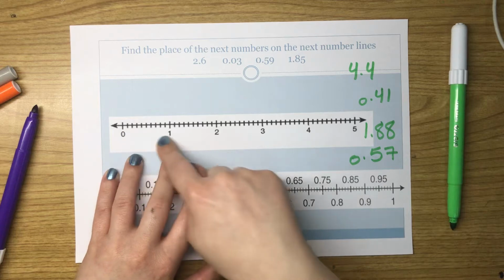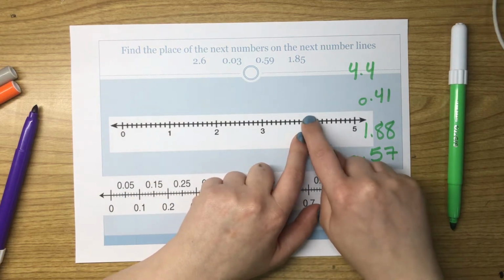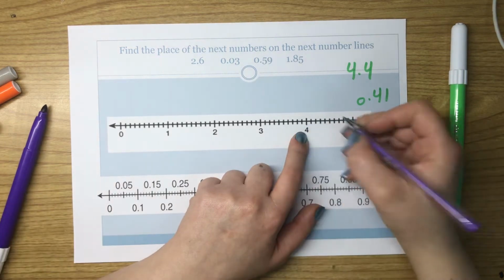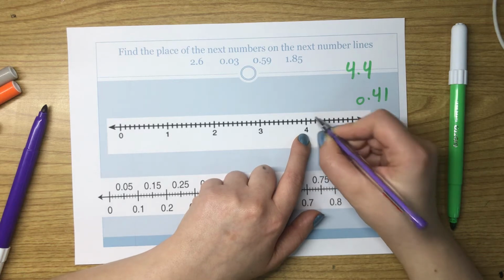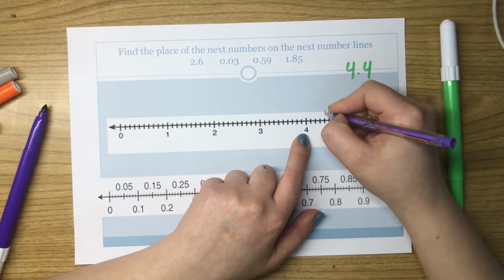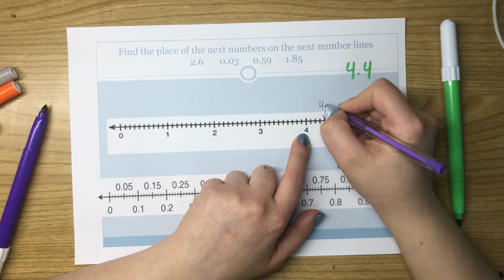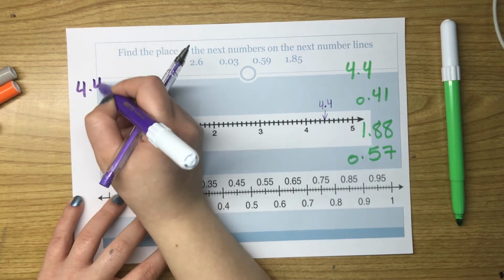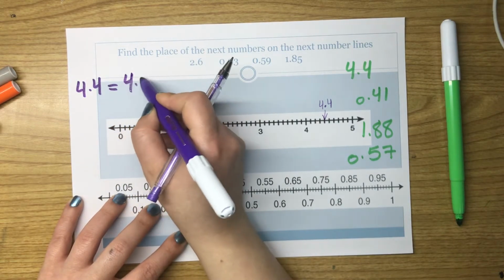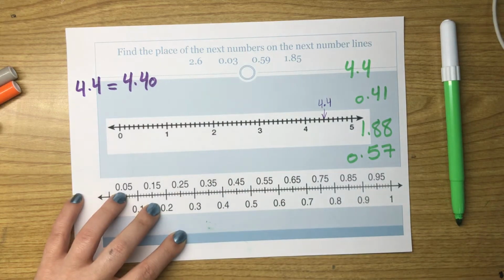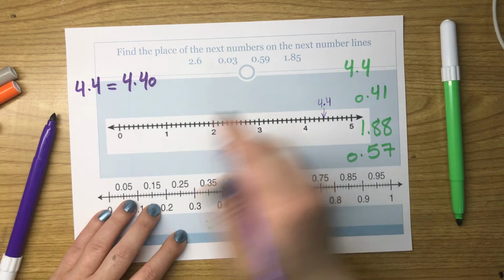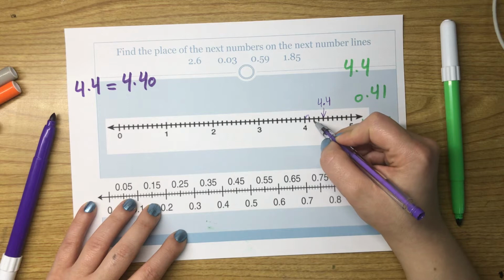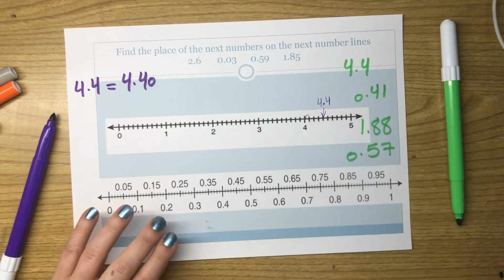4.4. You have to look first at the 4 wholes, and you have to jump by these small numbers. So here is 4.1, 4.2, 4.3. So here is 4.4. Remember, 4.4 is the same as 4.40. So when you jump into these tenths, it means this is 10 hundredths, 20 hundredths, 30 hundredths, and so on. Okay?